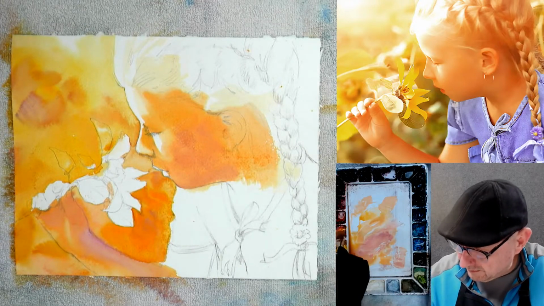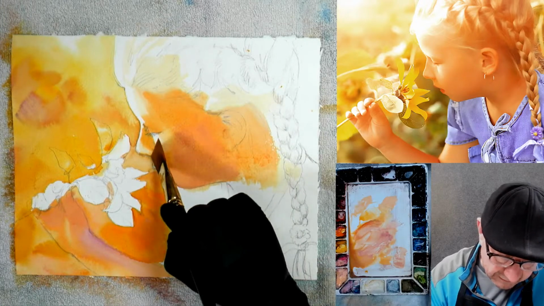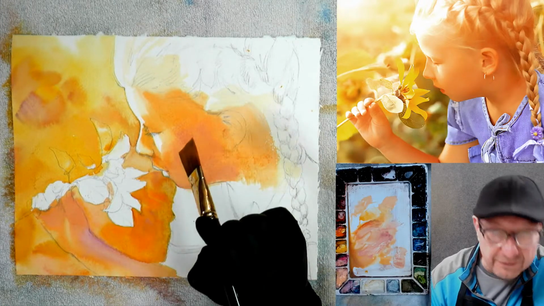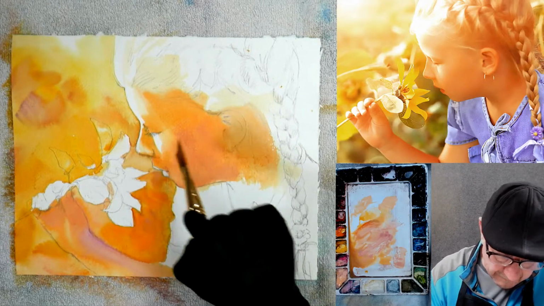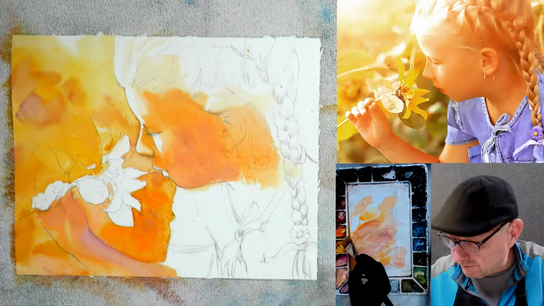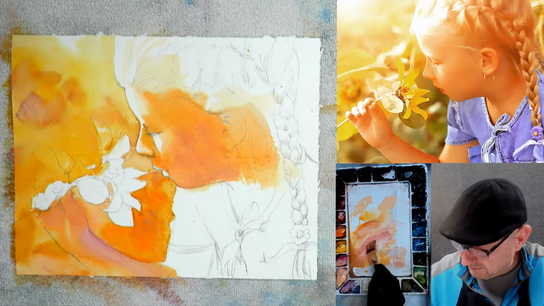This is where practicing washes without even doing a painting is so important. Learning how to put enough pigment in there so it just runs a certain distance. It gives you a certain darkness. You know how dark it is, so you know you're going to make it 20% darker.